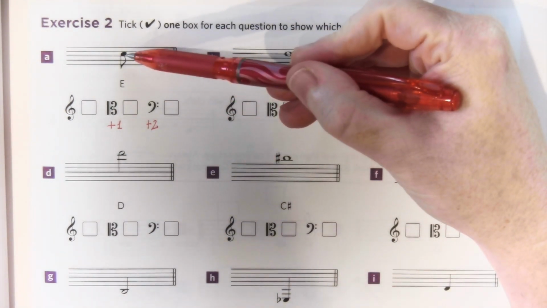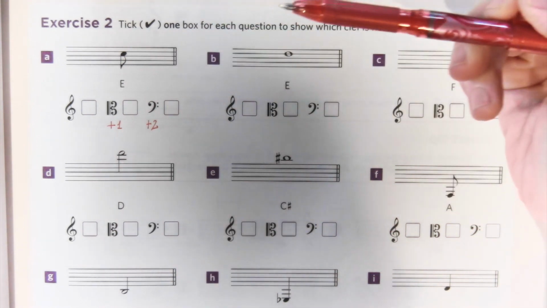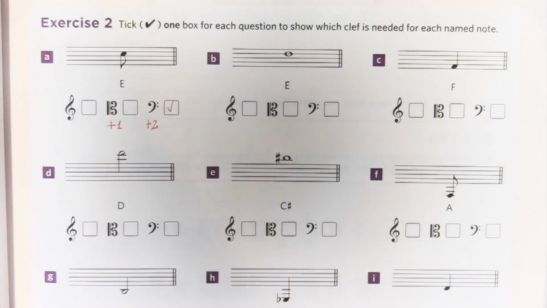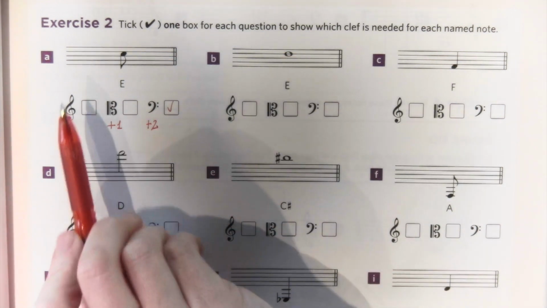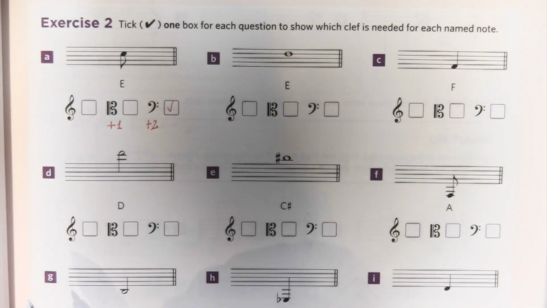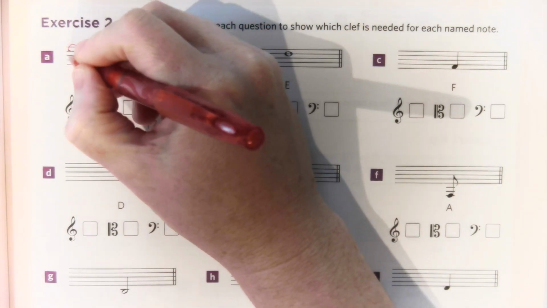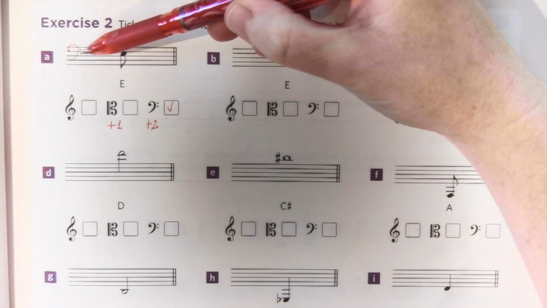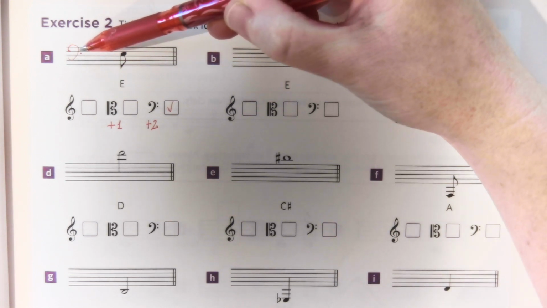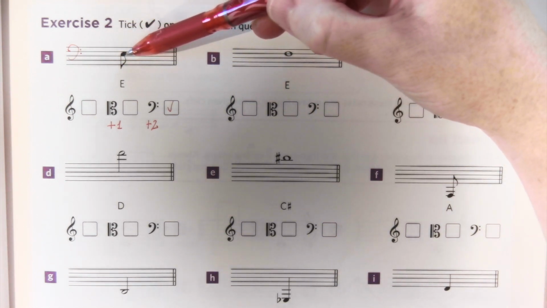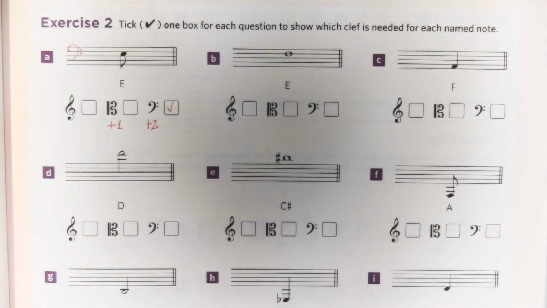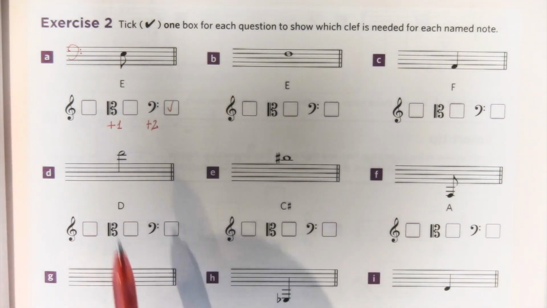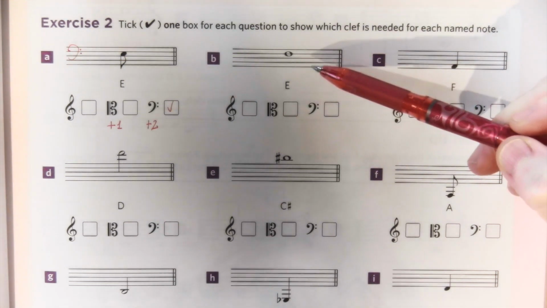This in the treble clef would be Do plus 2, E, so bass clef. We don't have to write the clef in here, but I'm going to write it just to double check. In bass clef, the 2 dots indicate where F is. So Fa is on the 4th line, the one below is E, so this is just to double check. However, in this exercise, we only need to tick. Let's go to the next one.